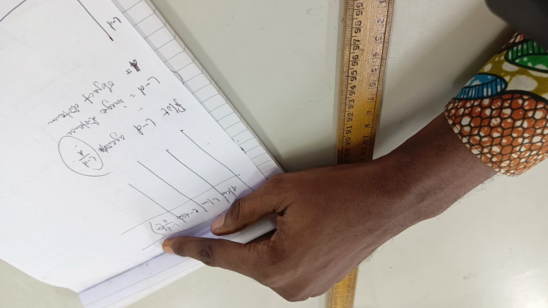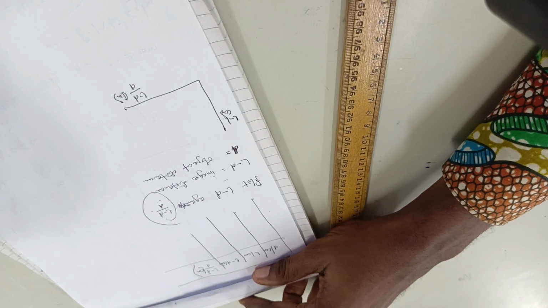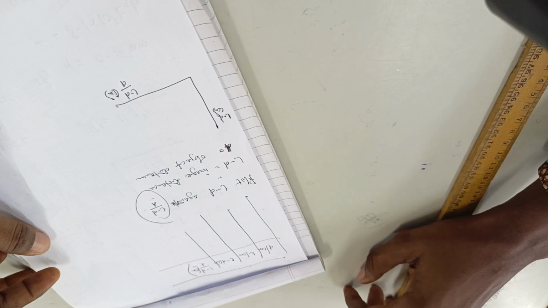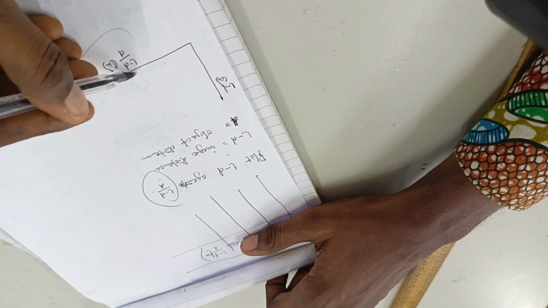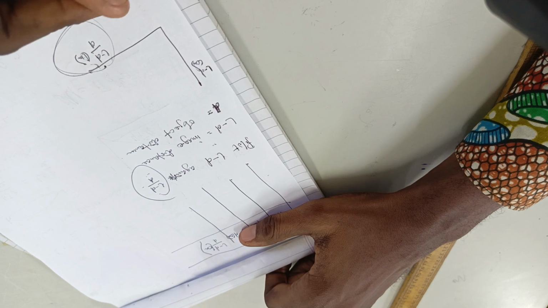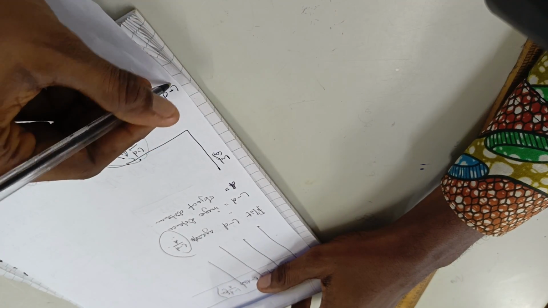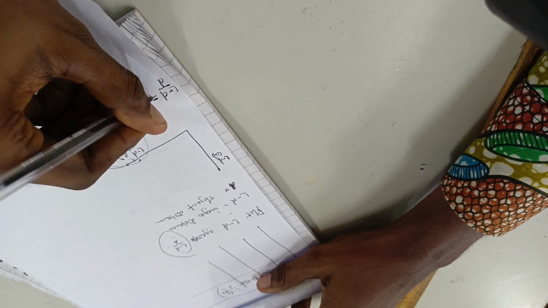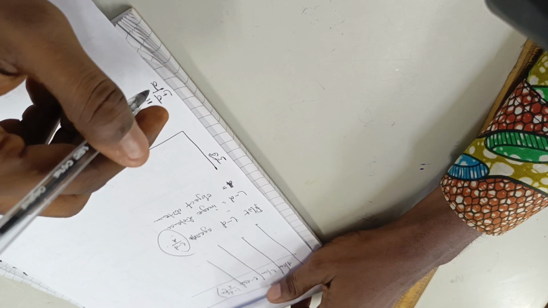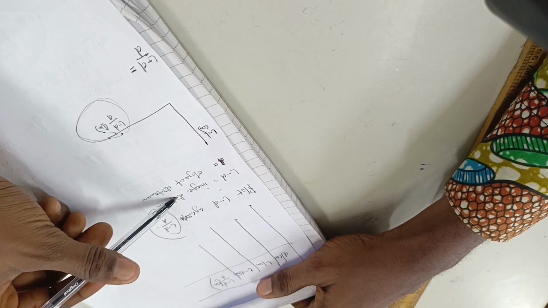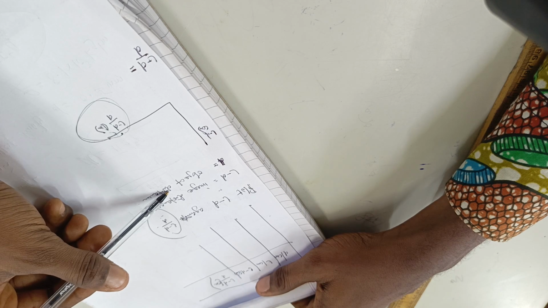L minus D will be here, and the unit is in centimeters. Then our L minus D over D is in centimeters as well, right? Like something like this, right? And then this component means that L minus D over D will be the same as, because we said this is our image distance and this is our object distance, right?